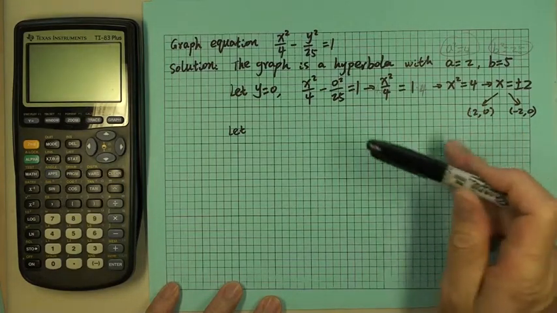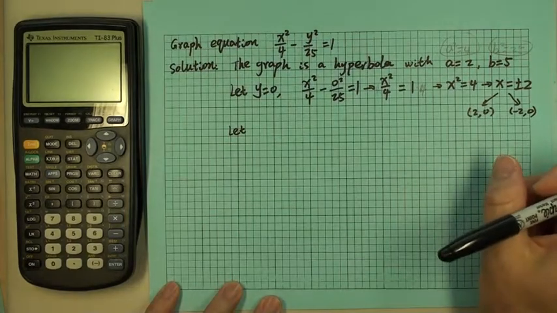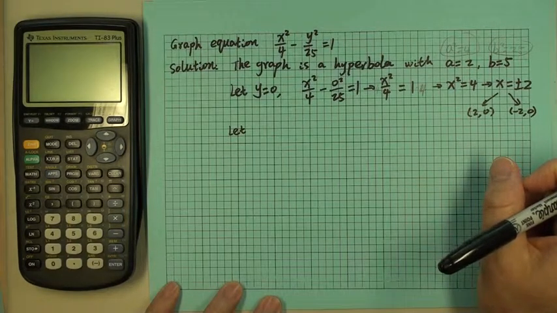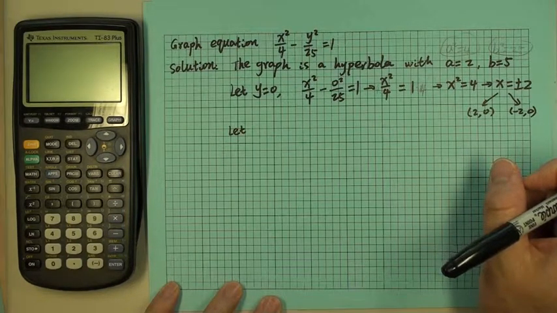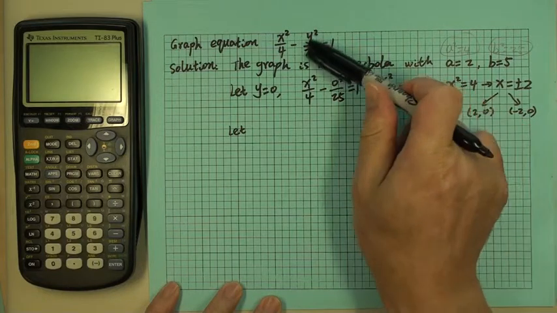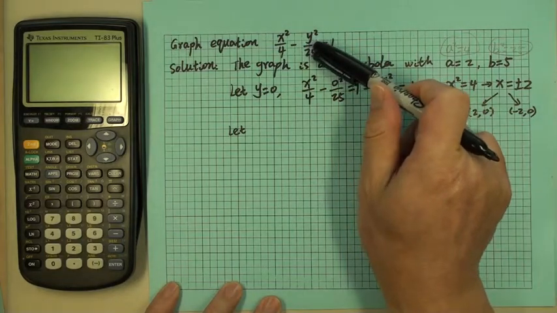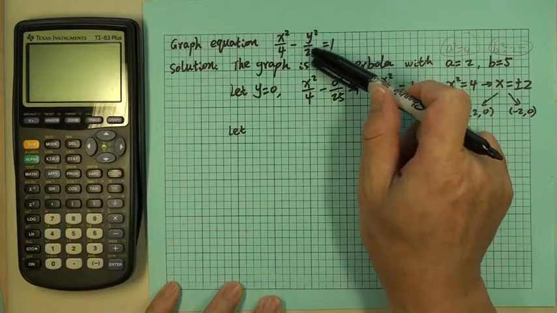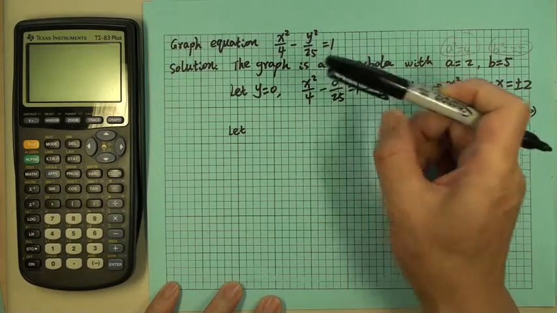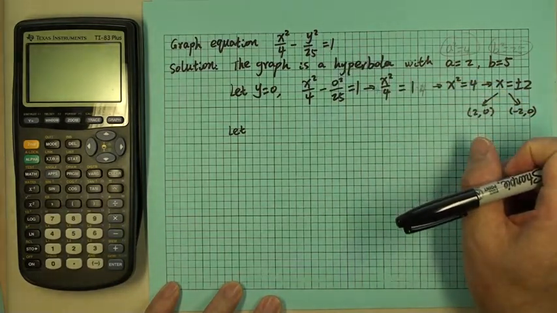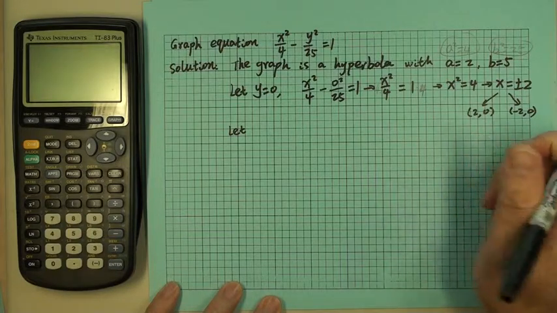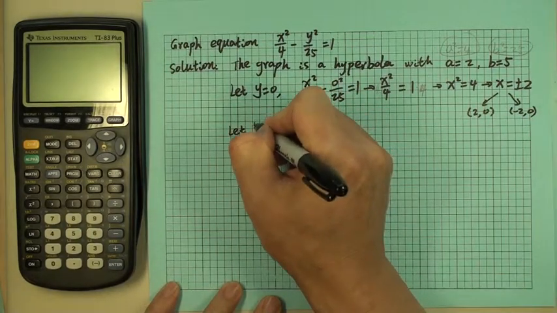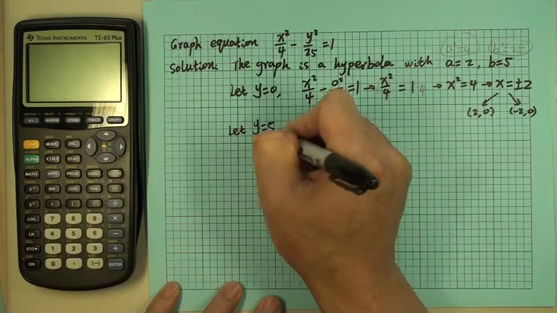That will make it easier to find x. I want to find easy points to graph the picture. You may let y be 1, but then you put yourself in trouble with fractional calculations. So let me do y equals 5.